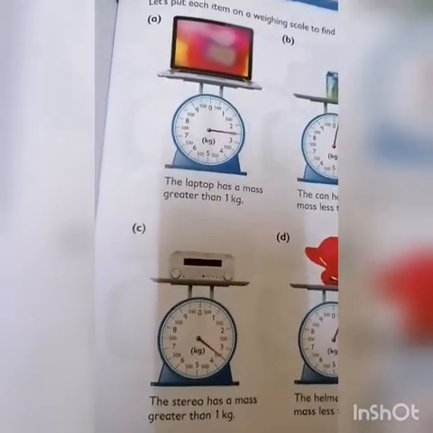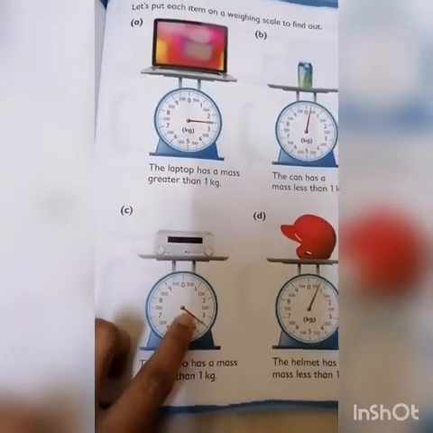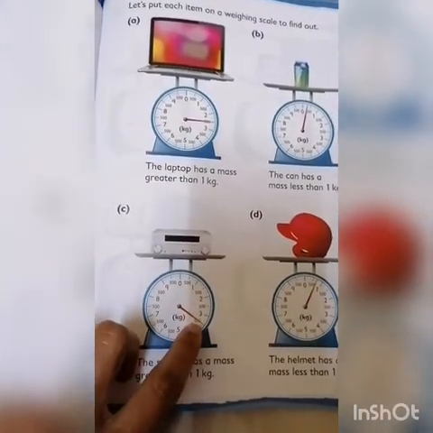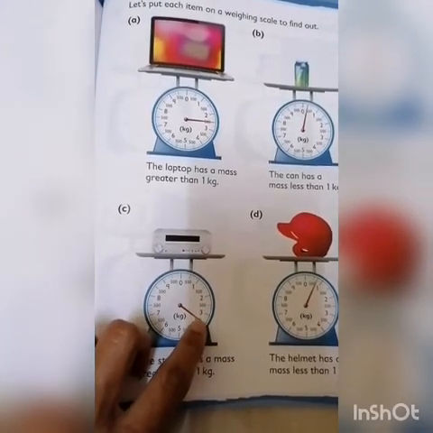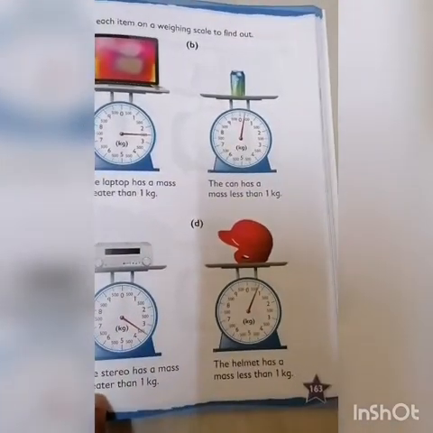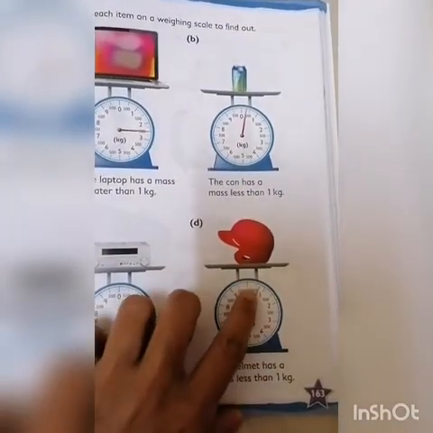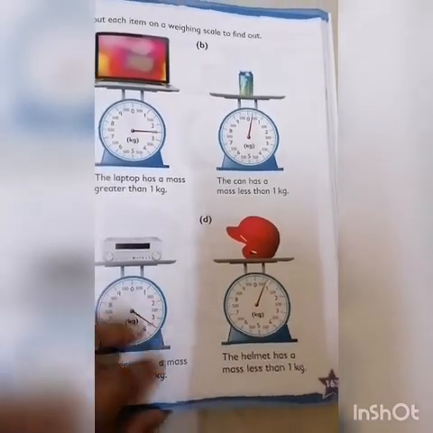What about the stereo? Now look here. Oh, it's pointing to 3 kg and 500, so it is greater than 1 kg. And the helmet, it's before the 1, so it is less than 1 kg.